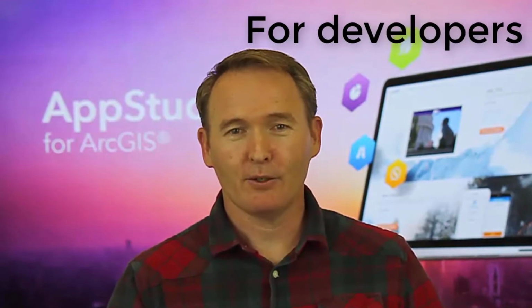We all know the trite old expression, you can't have your cake and eat it too. While that may often be true, it's total hogwash when it comes to making mobile map apps for iPads, iPhones, and Android devices. AppStudio for ArcGIS gives you the best of both worlds, because AppStudio was built by developers for developers like you. Whether you're a web developer, a Python scripter, or a full-on code ninja, you'll find that AppStudio is the easiest and fastest way to build iOS and Android apps at the same time.